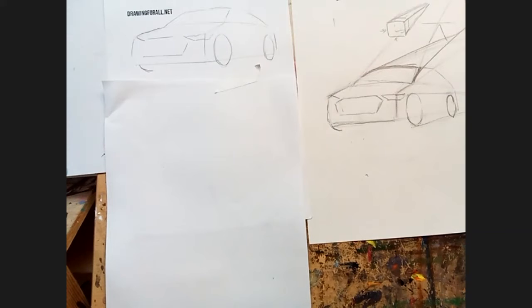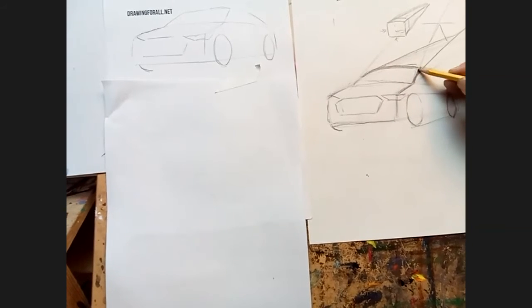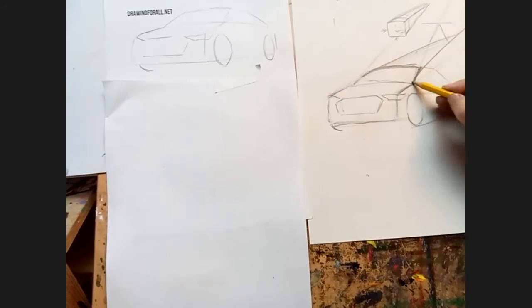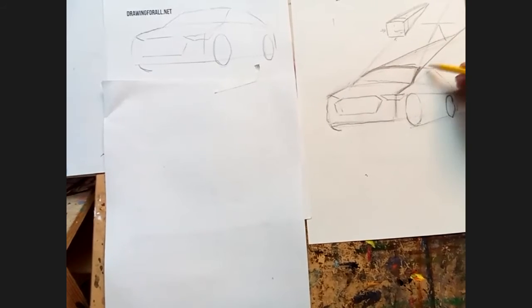Not bad, Julia. Let's see, I can't see whose is whose. And Bettina, you're having the same problem, right? So there's this happening. This angle people aren't getting right. The angle from the top here, and then this needs to be a little bit more extreme.